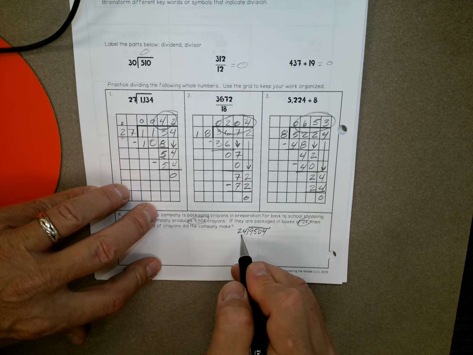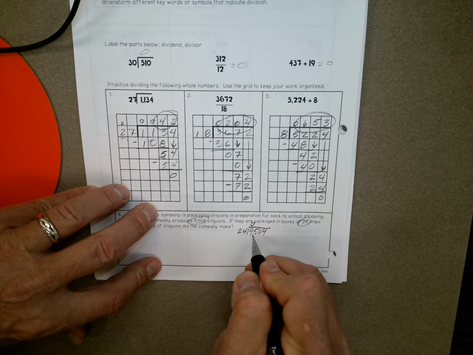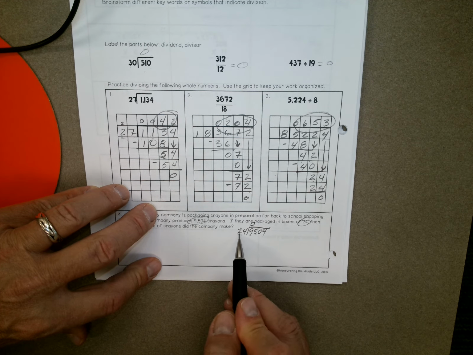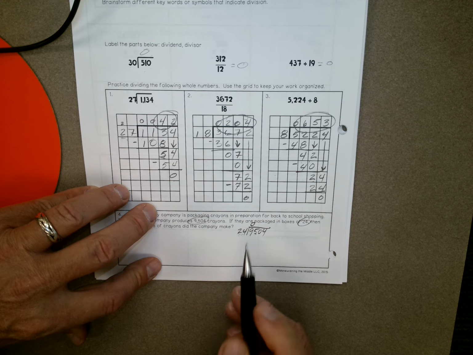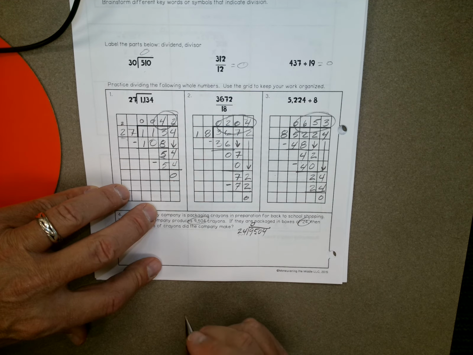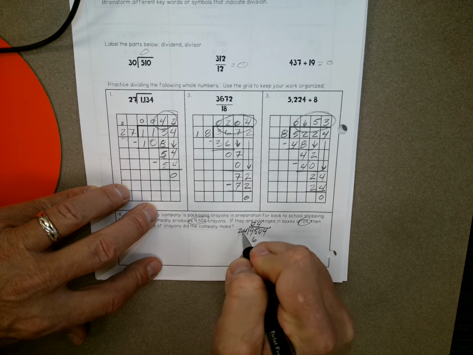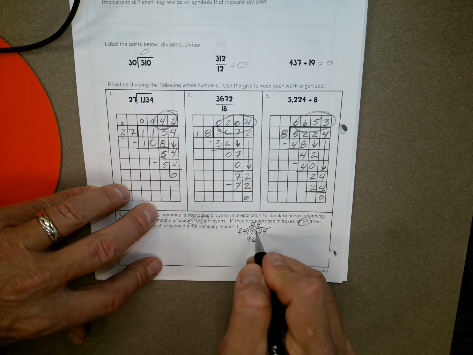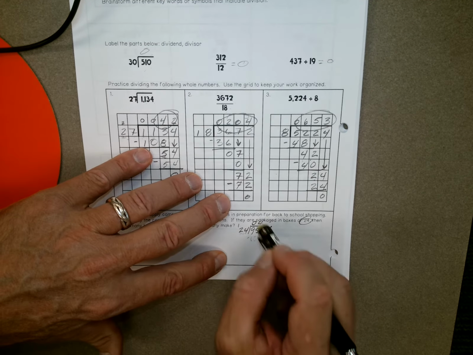Okay, 24 into 9, no. 24 into 95, yes. Now, let's go back. I have 2 digits here, 2 digits here, so I'm going to look. 2 goes into 9 4 times. So this should go into this about 4 times. Let's try it out. It might be too big, but that's okay. 4 times 4 is 16, carry the 1. And 4 times 2 is 8 plus 1 is 9. That's too much. So I'm going to go back and erase.